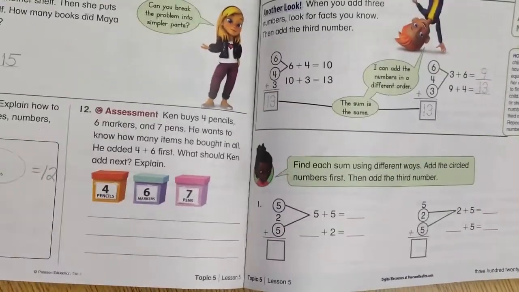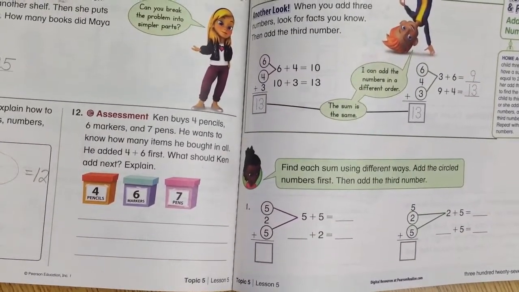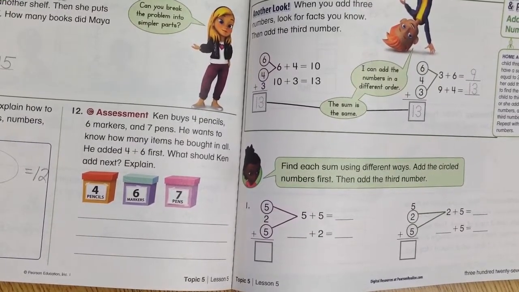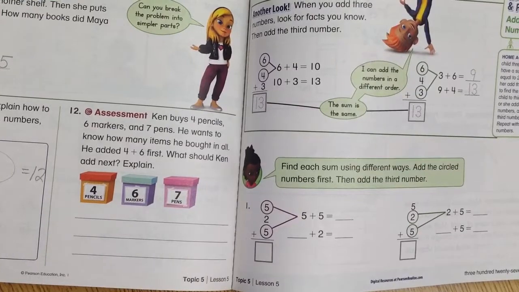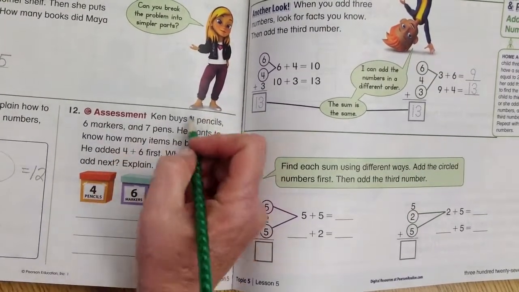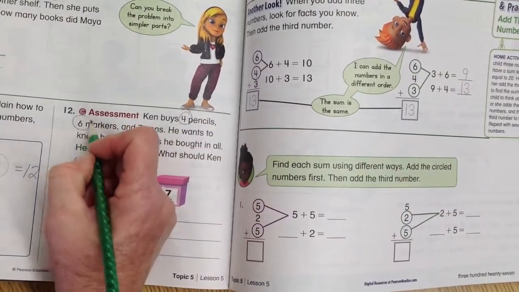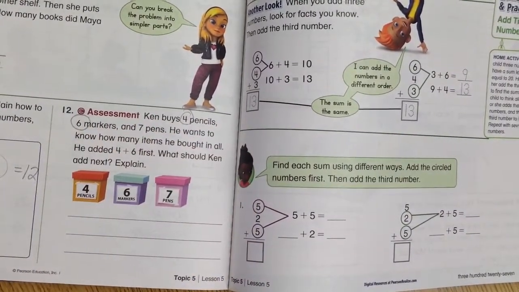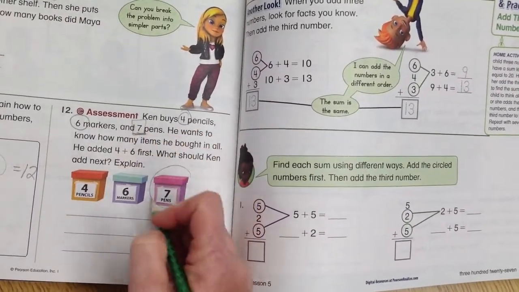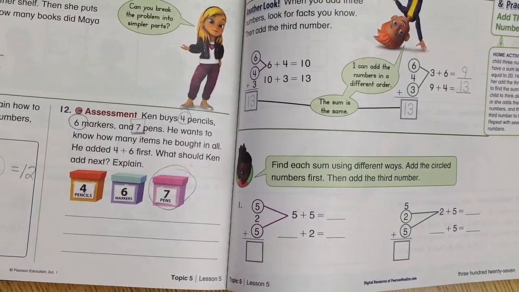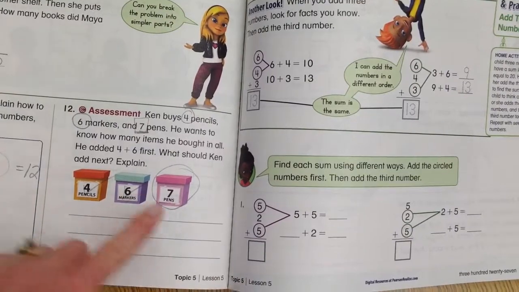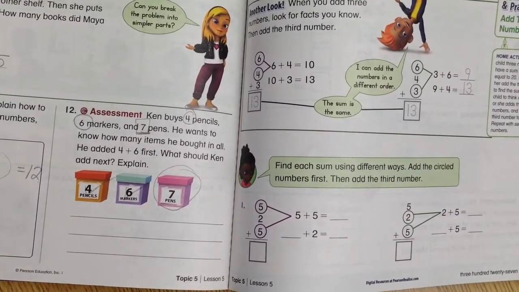Number 12. Ken buys 4 pencils, 6 markers, and 7 pens. He wants to know how many items he bought in all. He added 4 plus 6 first. What should he add next? So he added the 4. He added the 6. What number is he missing? The 7. So he should add 7 next because he already did the 4 and the 6. And the 7 is the only missing addend.